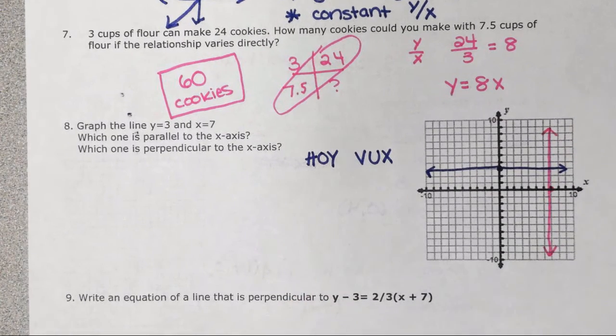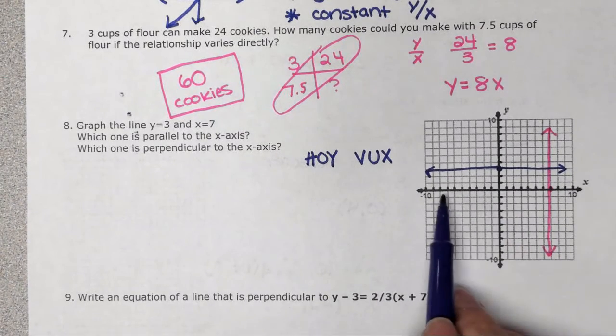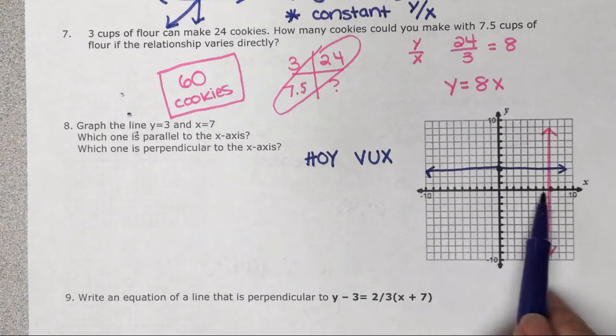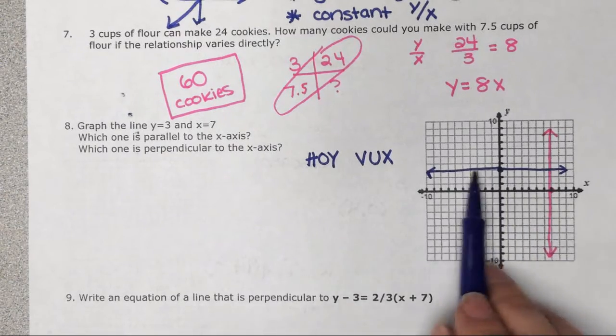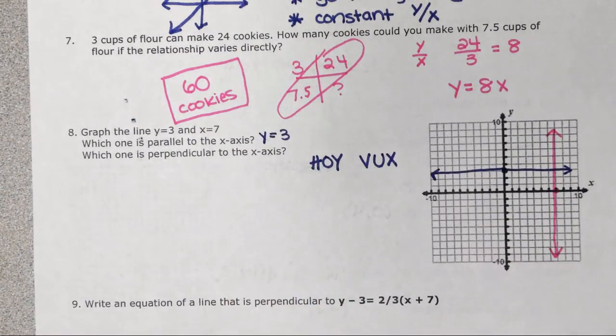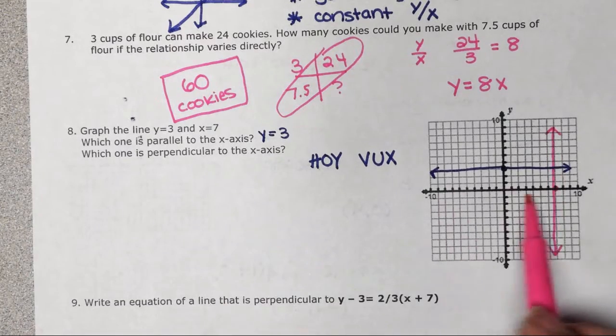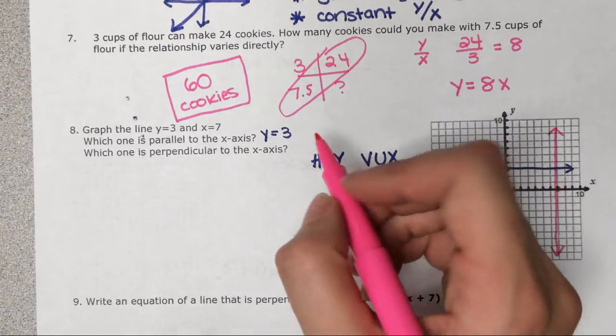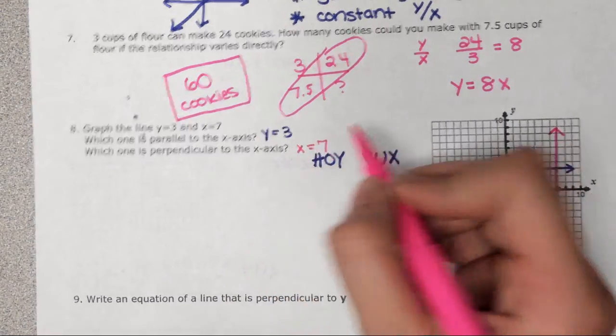So which one is parallel to the x-axis? Parallel means it'll never intersect. So here's your x-axis. Side by side to that is the y equals 3. Which one's perpendicular? This means it makes a T or it crosses the x-axis, which is this one right here, which is the x equals 7.